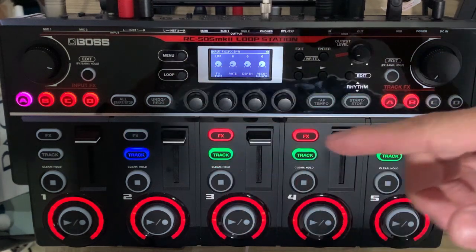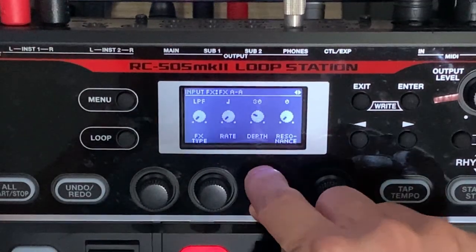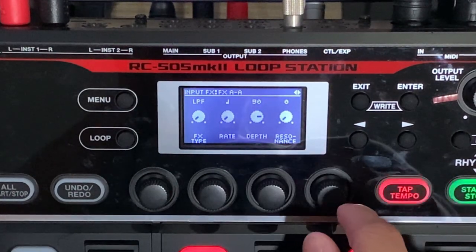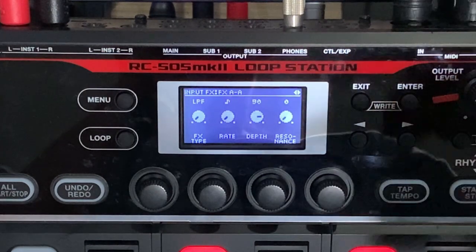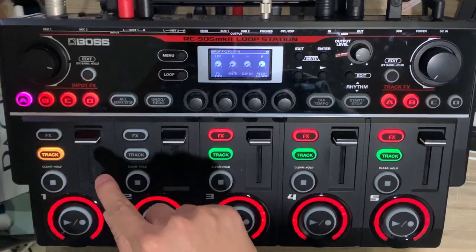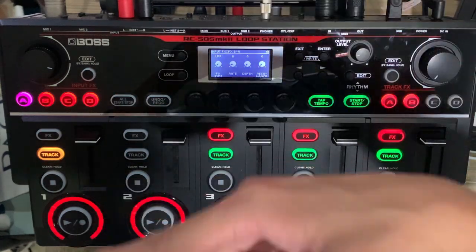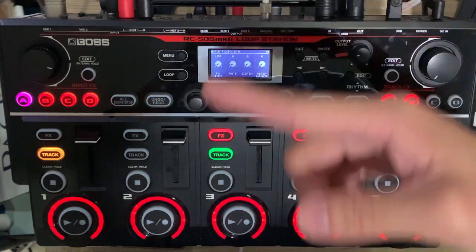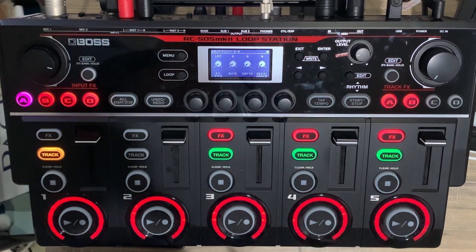It's just a little bit. But if I turn up the depth, you can feel that the LFO goes from very highs to very lows. So this is how the depth works.